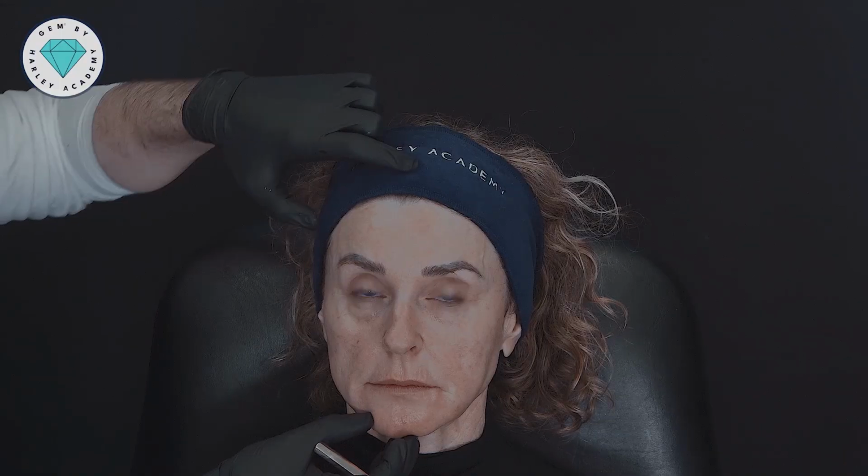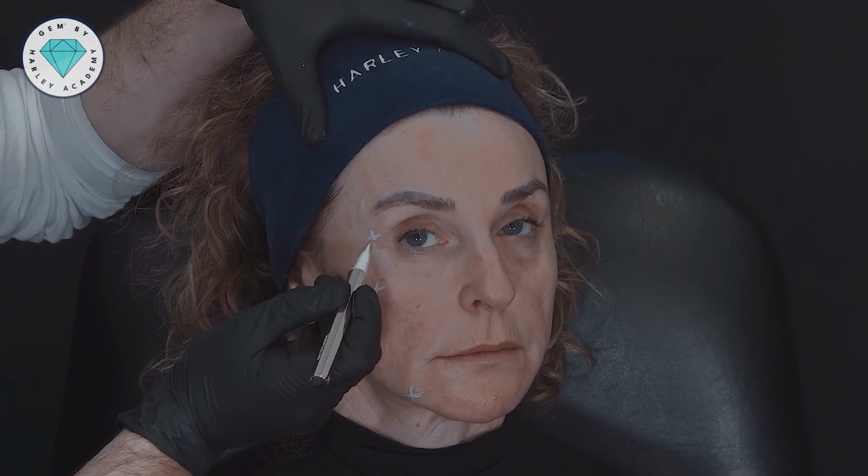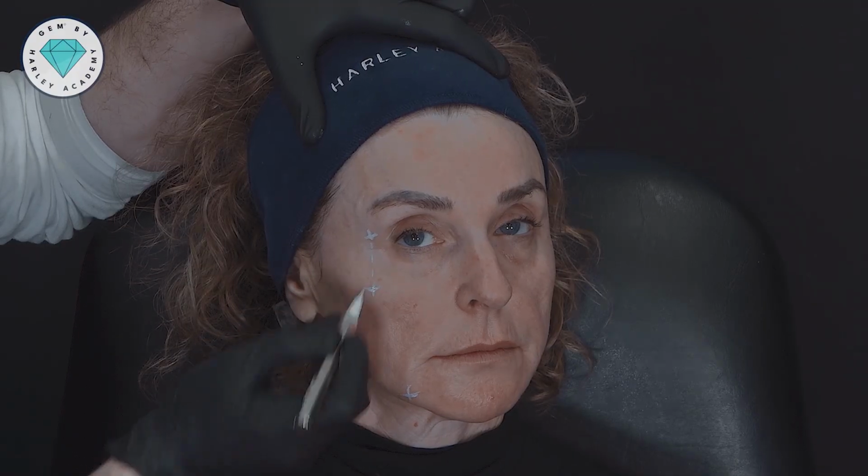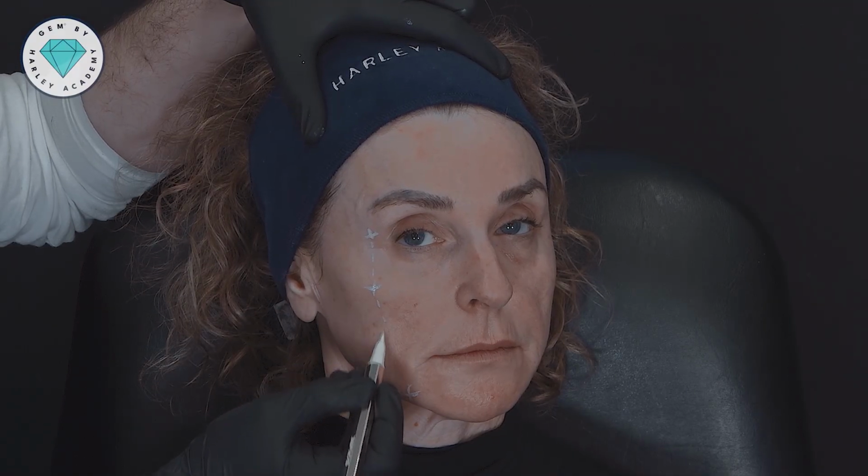Now let's look at the midface and the targets that we want to treat with filler. So first of all, let's just remind ourselves about this important division between the lateral and the medial midface. Connecting these three dots is what's going to be dividing our medial and lateral midface.